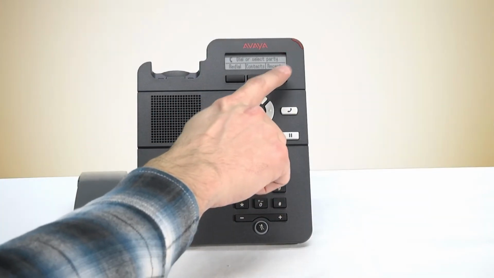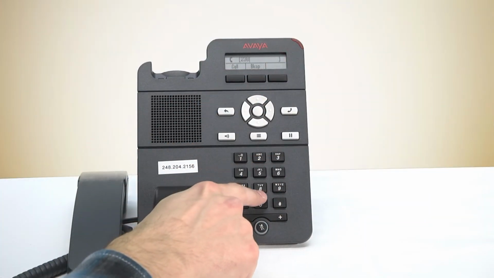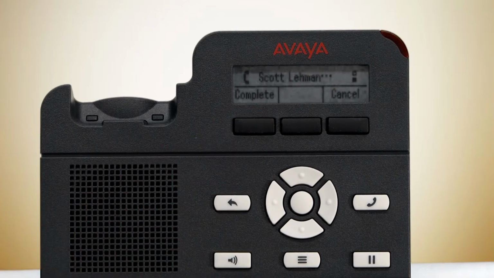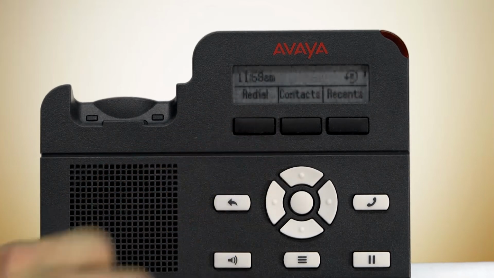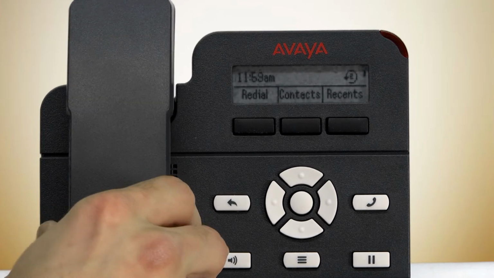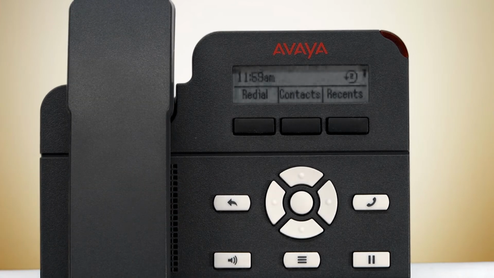To transfer the caller to another extension, press the Transfer soft key. Enter a 4-digit extension and press Call. Press Complete to connect the caller with the extension you dialed. If you hang up without pressing Complete, the caller will remain on hold.